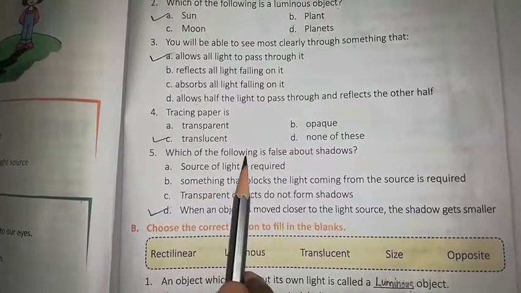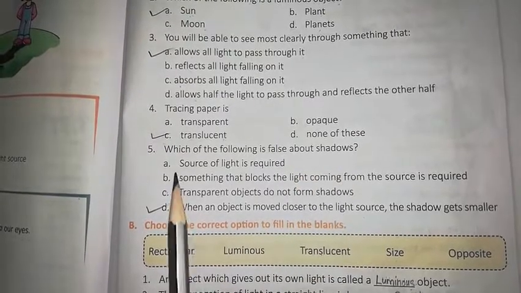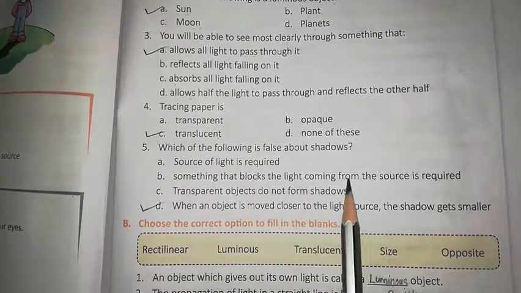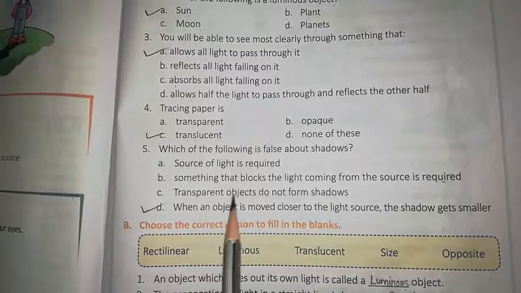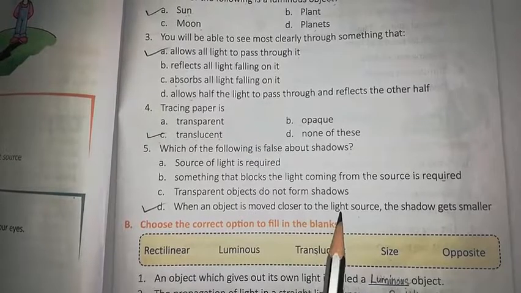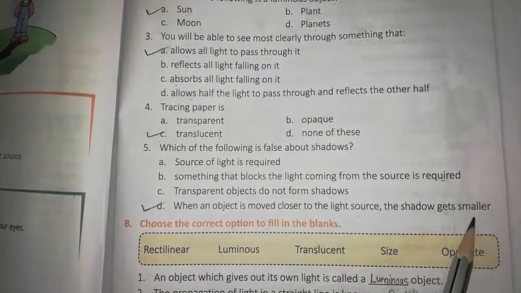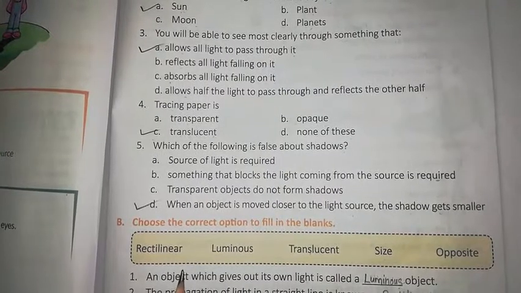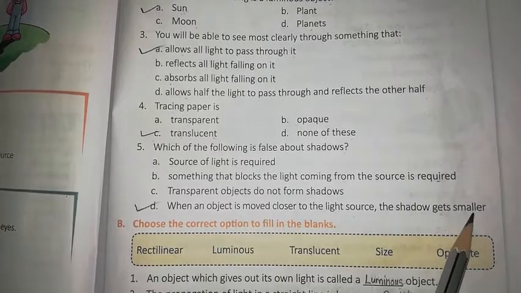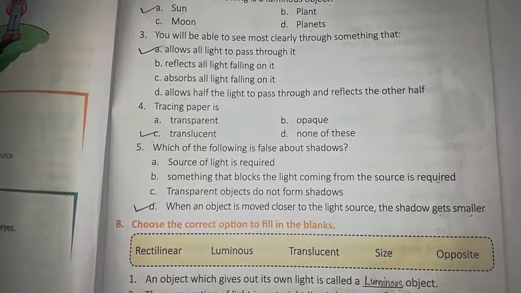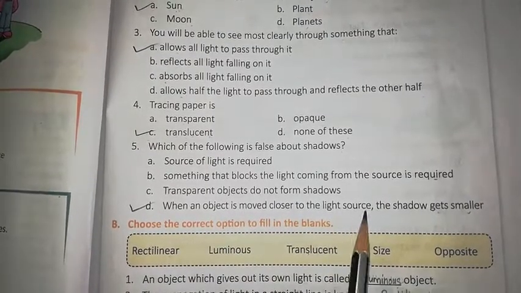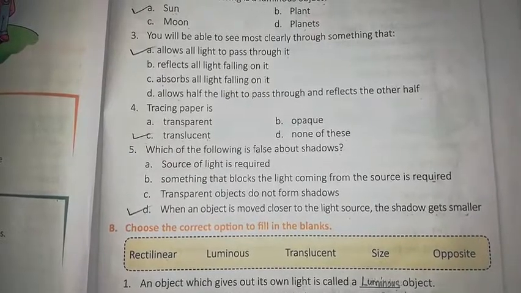Fifth one, which of the following is false about shadows? Options are source of light is required, something that blocks the light coming from the source is required, transparent objects do not form shadows, when an object is moved closer to the light source, the shadow gets smaller. Answer is option D. This is false about shadows. So all of you take option D.